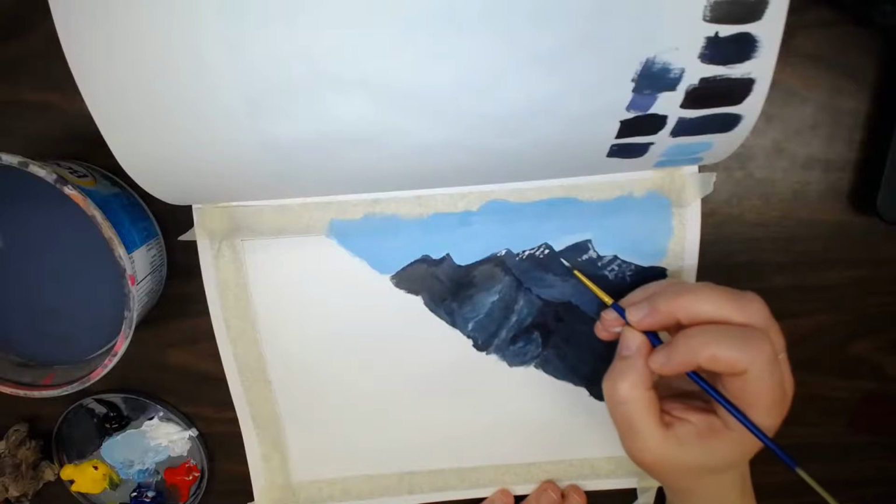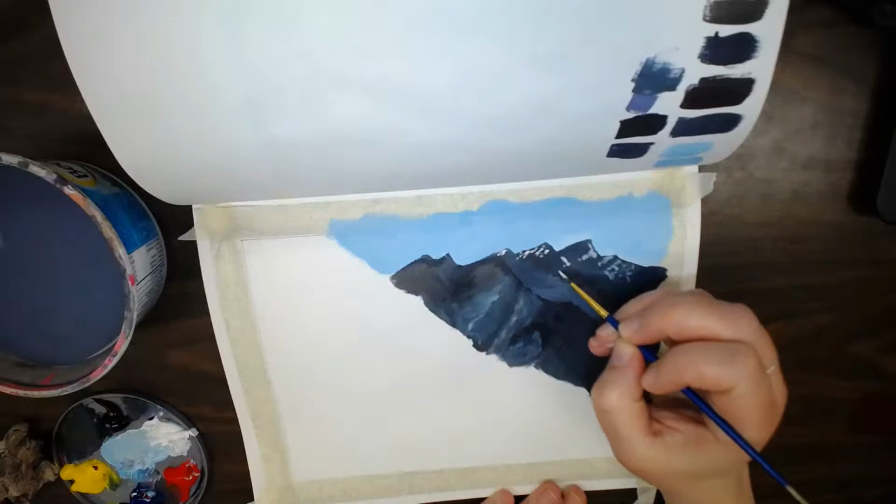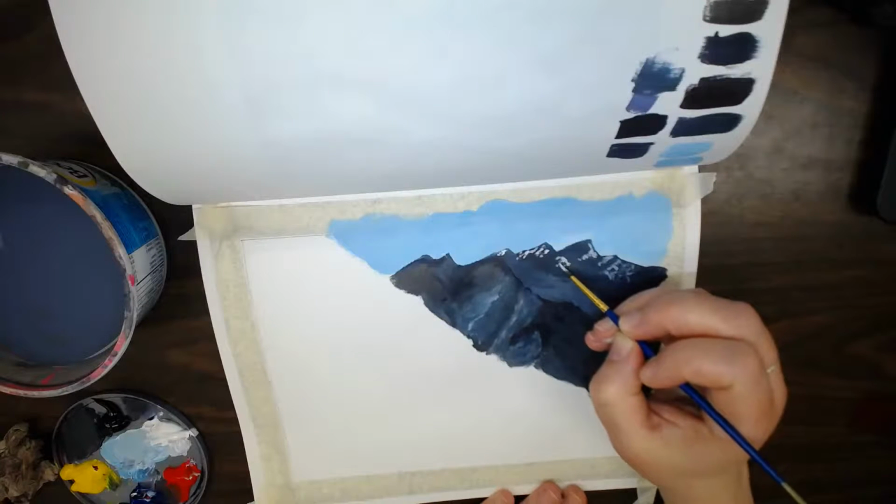You can even create some more new plains.